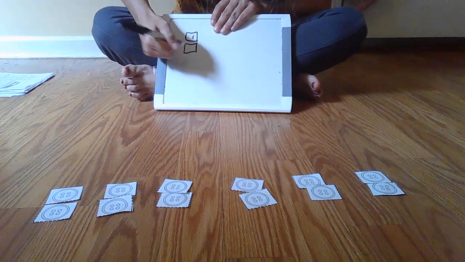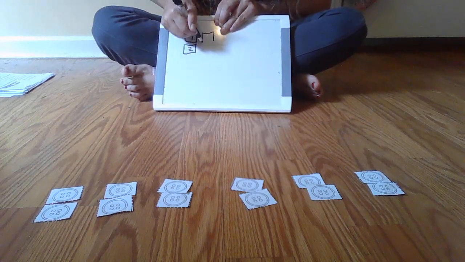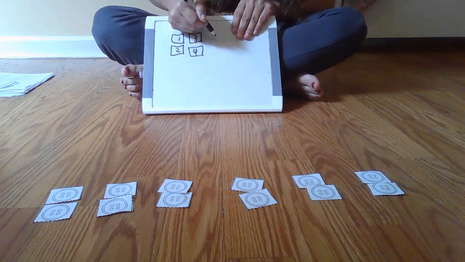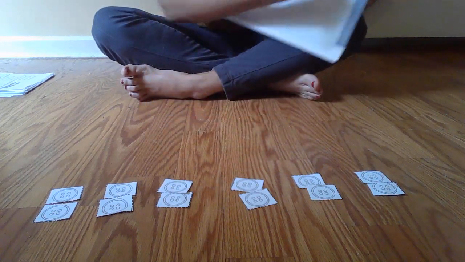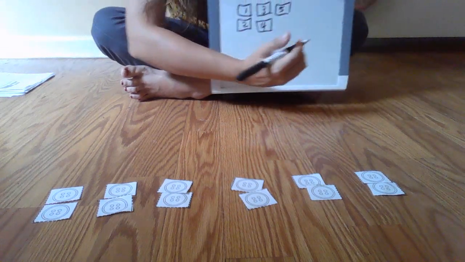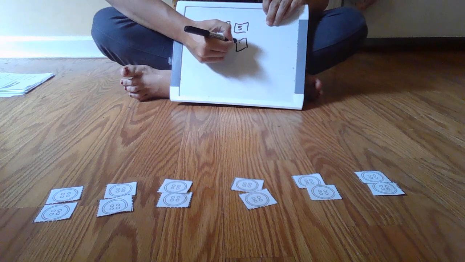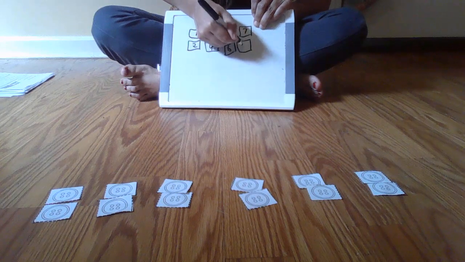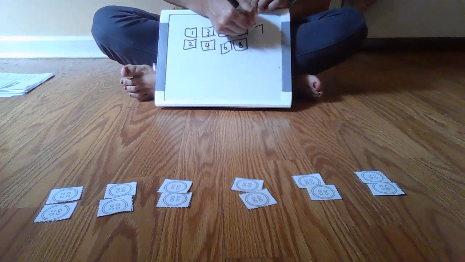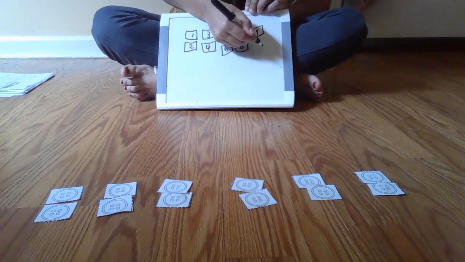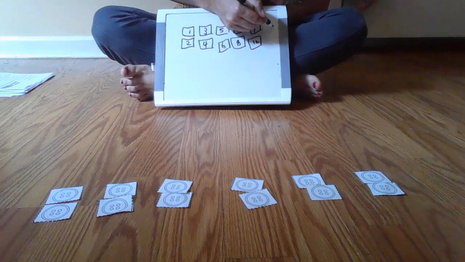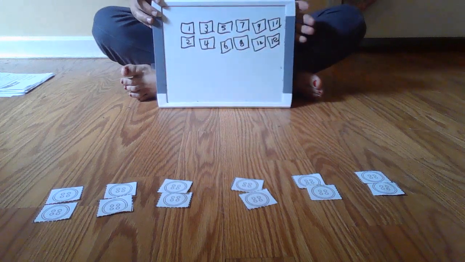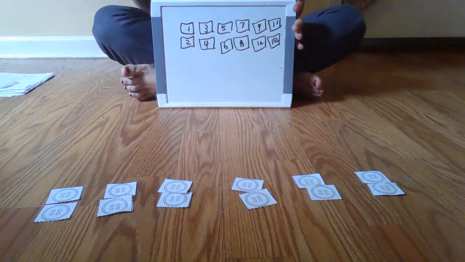1, 2, 3, 4, 5, 6, 7, 8, 9, 10, 11, 12. So I started by getting out my 12 pieces. Those are my 12 loaves of bread.